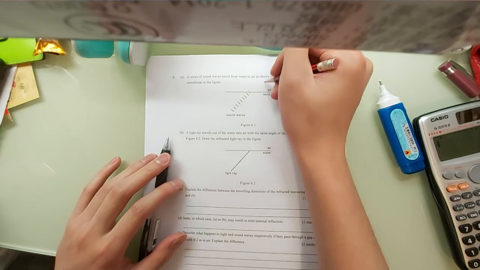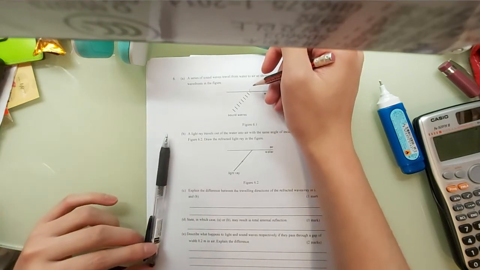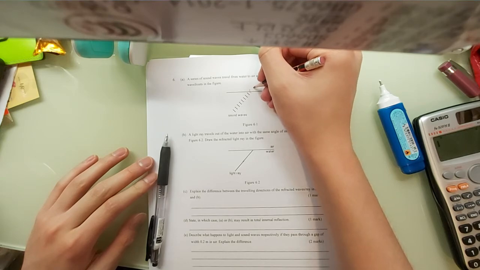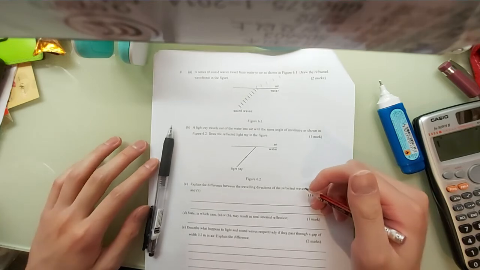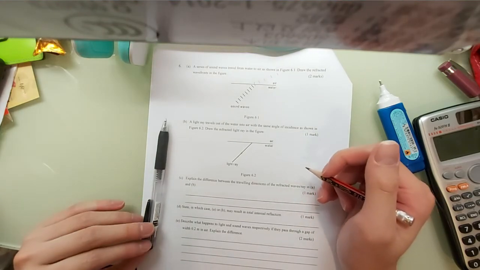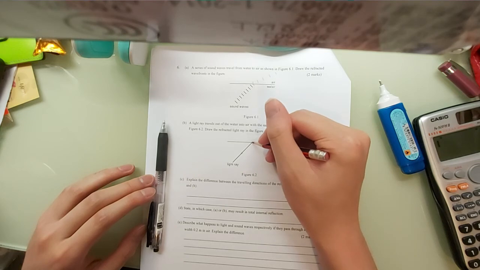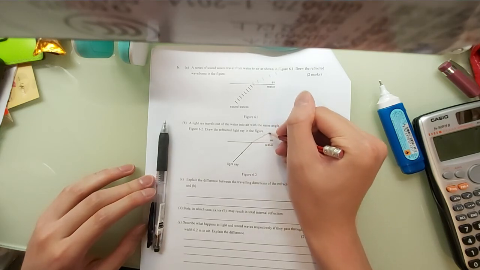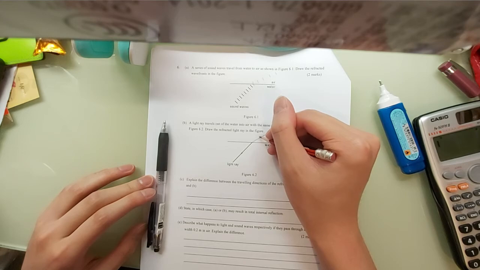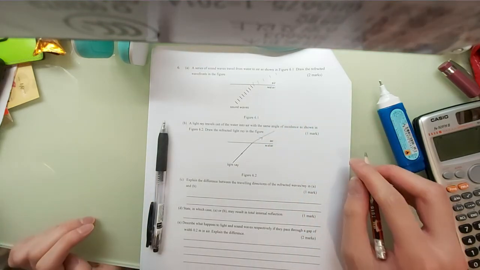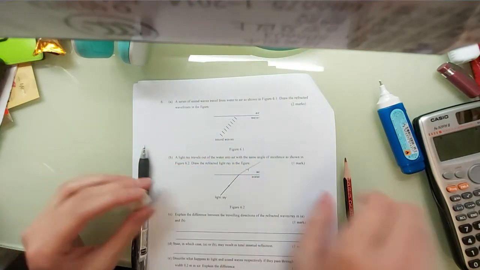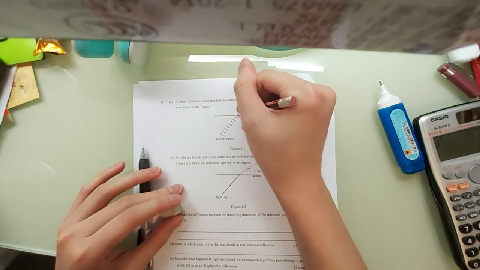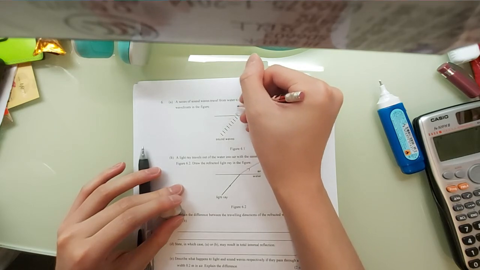And since it's faster, the wavelength should be a little longer as well. Refracted light ray. Oh no, it's sound. It's supposed to be slower then.